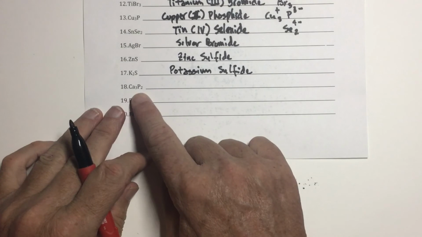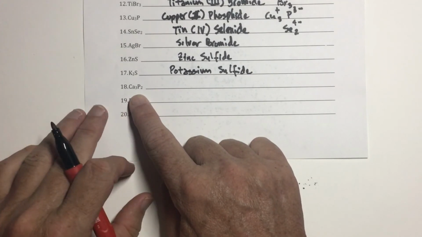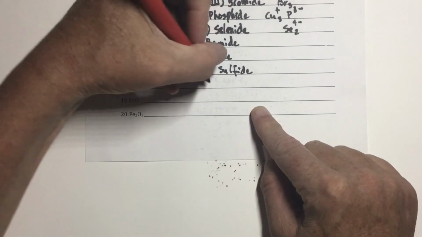And what we got here? We got calcium, we got phosphorus. Well, calcium, nothing special about it. Phosphorus, so it's just going to be calcium phosphide.